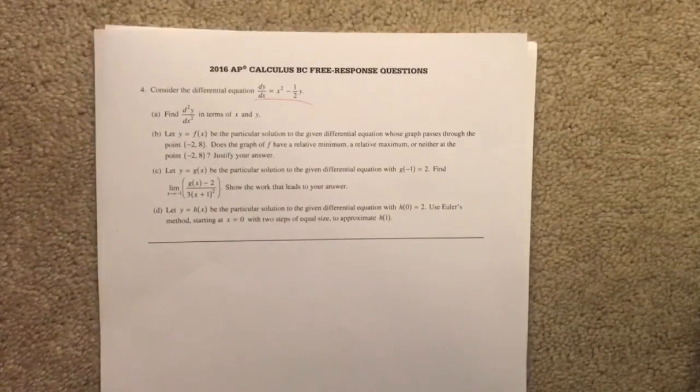Let y equal f of x be the particular solution to the given differential equation whose graph passes through the point -2, 8. Does the graph of f have a relative minimum, a relative maximum, or neither at the point -2, 8? Justify your answer. So, if we want to see if it has a max or min, we need to make sure that dy/dx equals 0. And in order to see if it's a min or max, we have to see if it's concave up or concave down. So, the best way to do this is, since we already have dy/dx, and we found d squared y over dx squared, we can actually just go ahead and plug those values in.